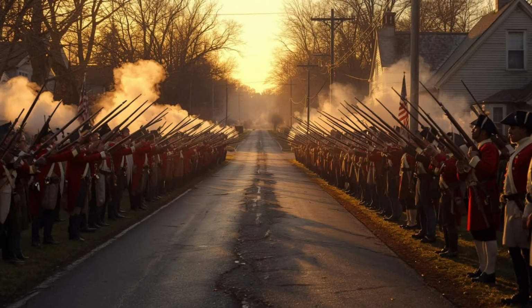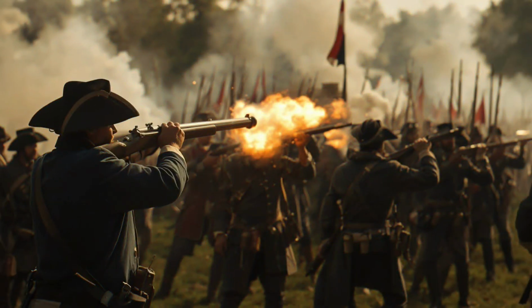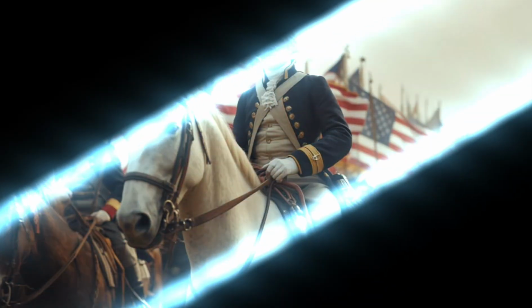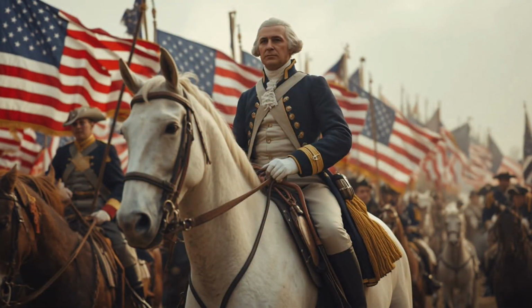The war begins. On April 19, 1775, fighting erupted at Lexington and Concord in Massachusetts. These were the first battles of the American Revolution. The colonial militia stood against British soldiers, and the shot heard around the world marked the beginning of the struggle for independence. Soon after, the Second Continental Congress appointed George Washington as commander-in-chief of the Continental Army. Despite having fewer soldiers, limited supplies, and little military experience, Washington inspired his troops to continue fighting.